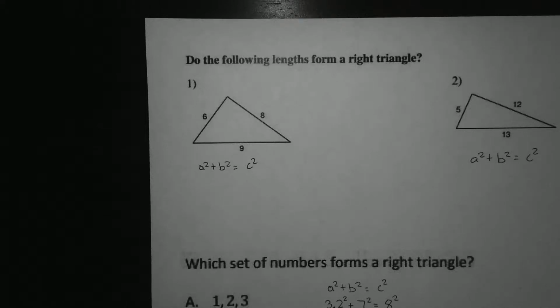Now we're going to look at proving if something is a right triangle or not. To do this, we use a squared plus b squared equals c squared, which is the Pythagorean theorem, which is used to find if something is a right triangle. If you need more instruction on this, see my video on when to use the Pythagorean theorem.